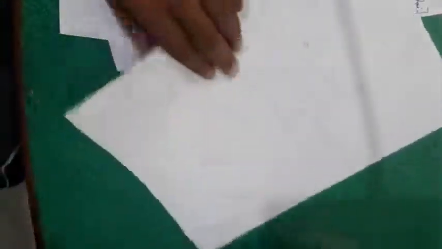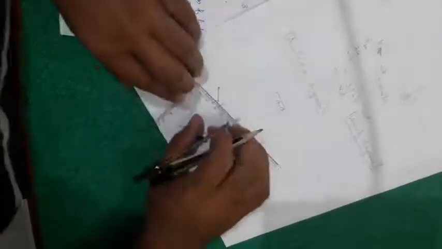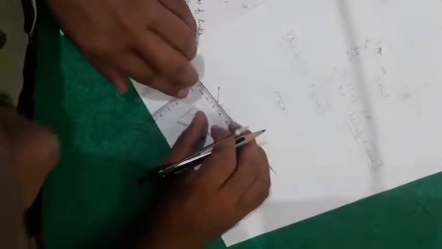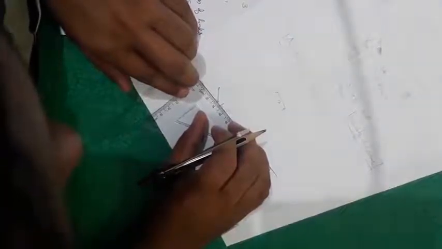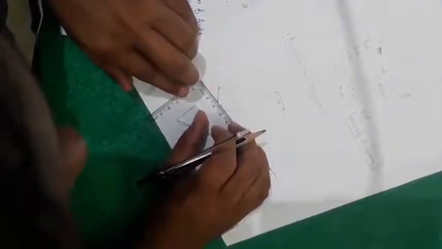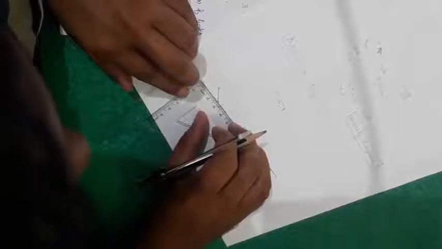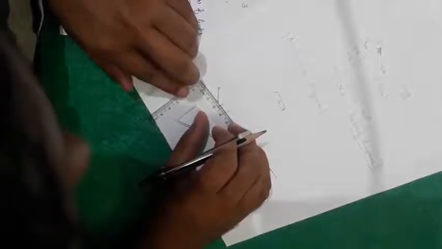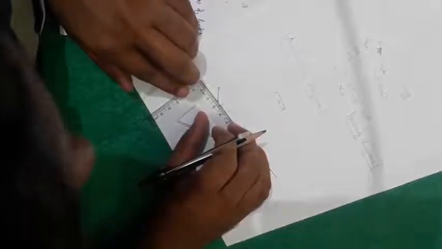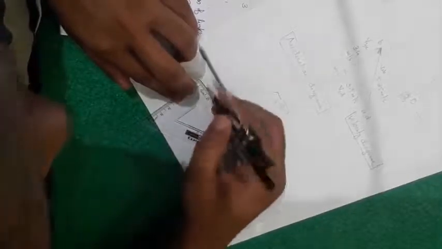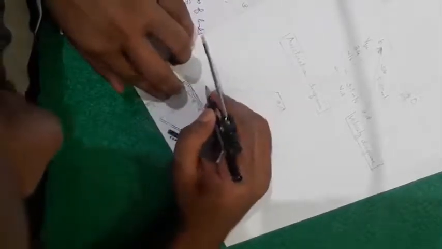So we have to draw exact 17.5. We have marked 17.5.